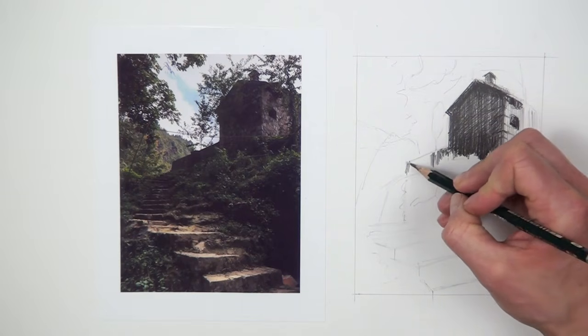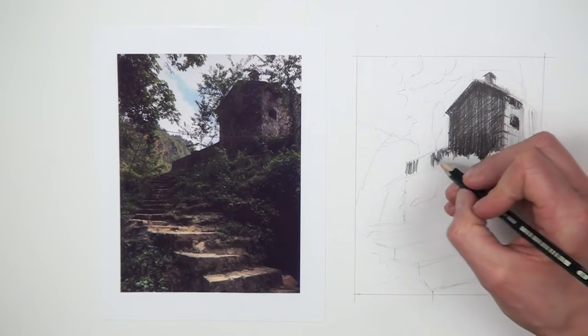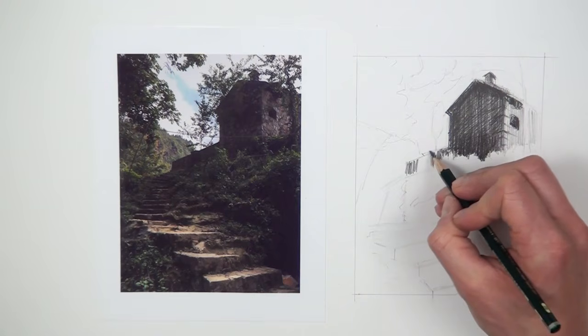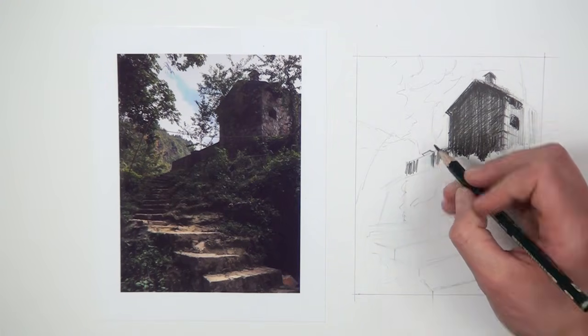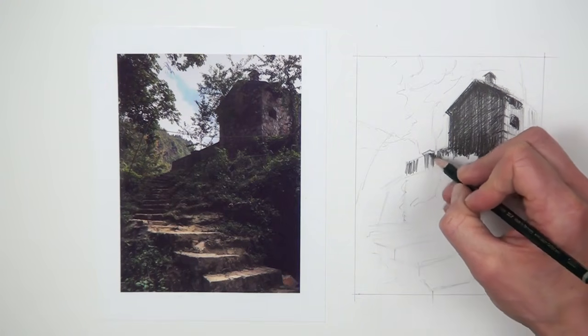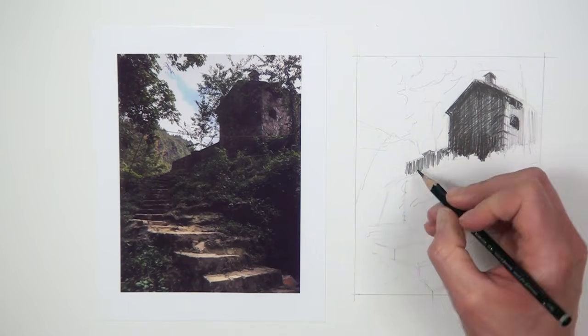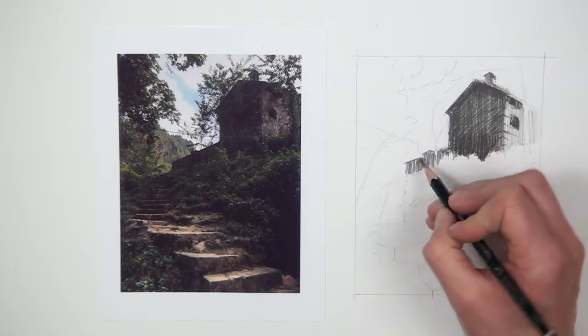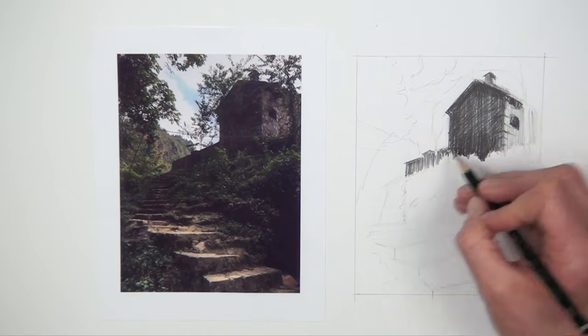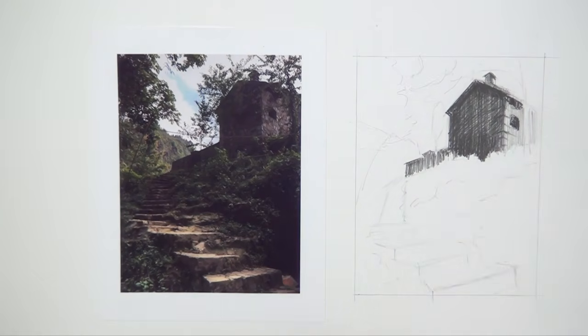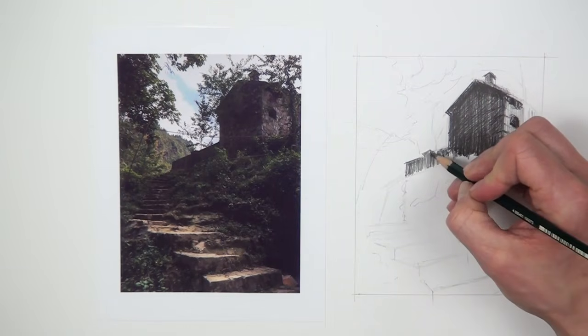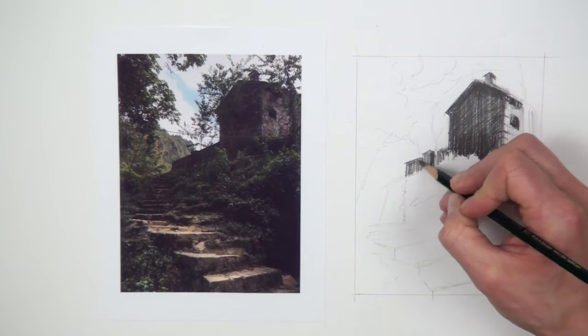And I don't want the value to be quite as strong as the house, again, because we're moving away from the focal point. So therefore, we don't want to de-emphasize that focal point by using stronger values elsewhere. Bit jutting out there, so there's going to be a shadow on there.